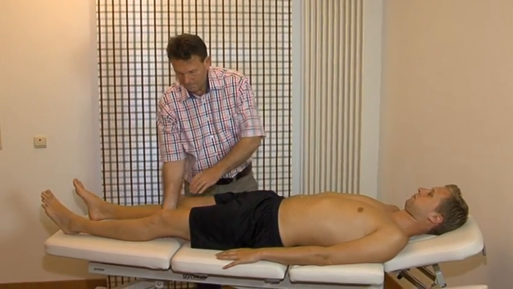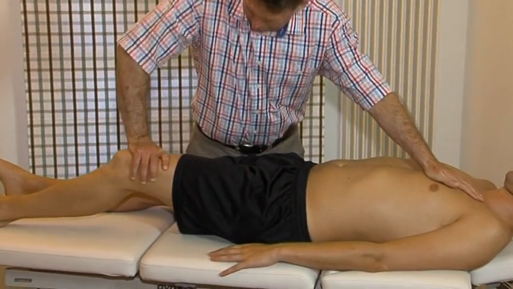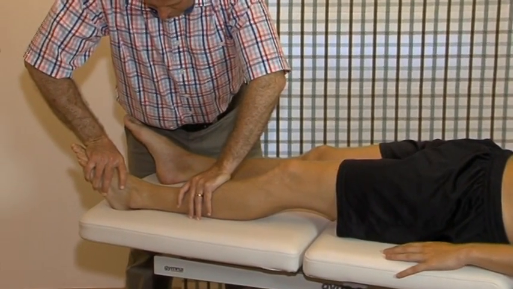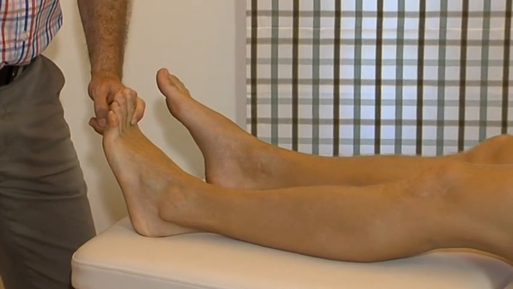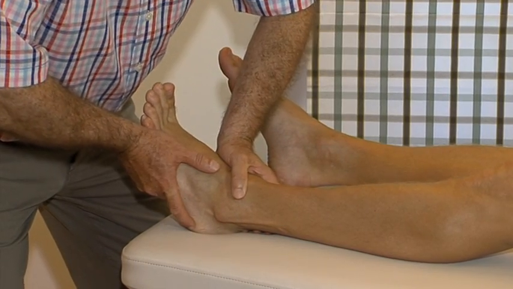Nerve root examination. Resisted hip flexion, L2, L3. Resisted dorsiflexion foot, L4. Resisted dorsiflexion big toe, L4, L5. Resisted eversion, L5, S1.